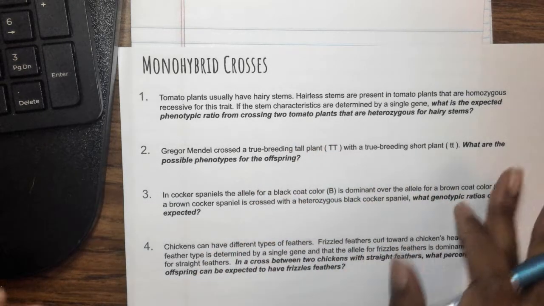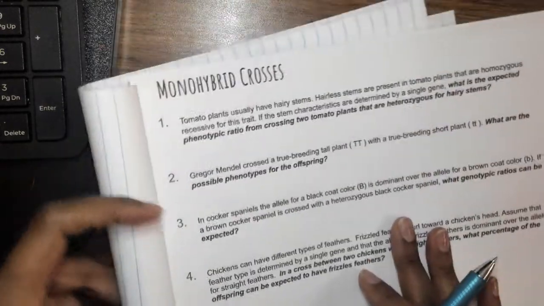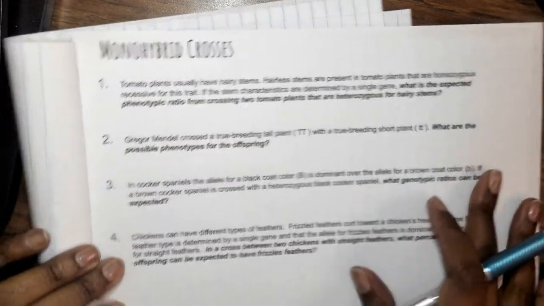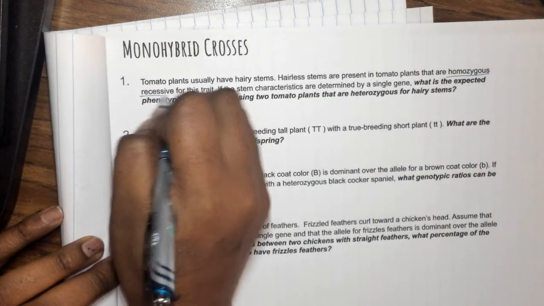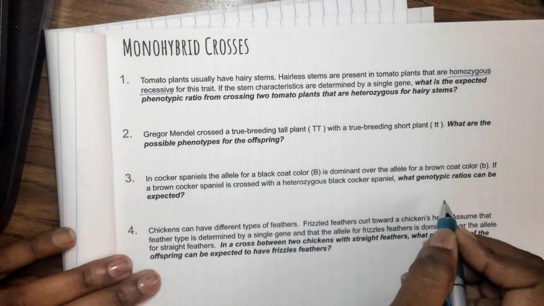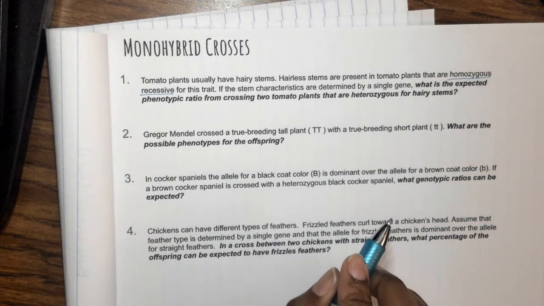Okay, so as soon as you see words like that, you have to circle them, or underline homozygous recessive. That means that it has two recessive alleles.